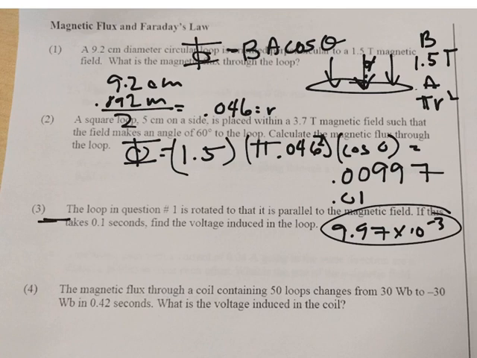So number 3 is the same, except we're trying to find the voltage, but we are still using this loop. Remember, I'm skipping 2. So our initial flux in this case is going to be 9.97 times 10 to the negative third. So we need to figure out what our final flux is so that we can find our voltage. And we do have time.